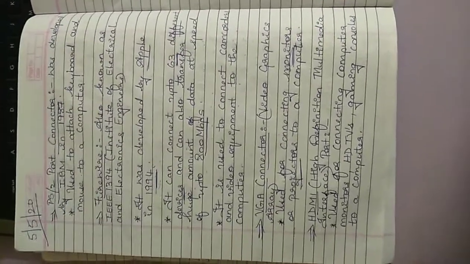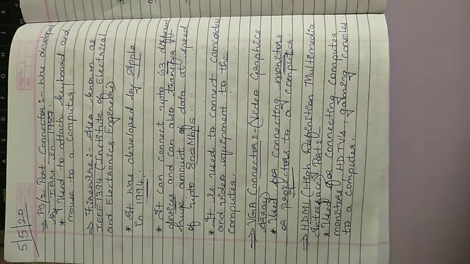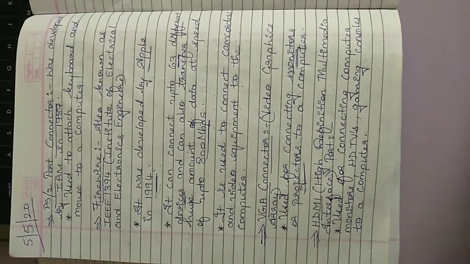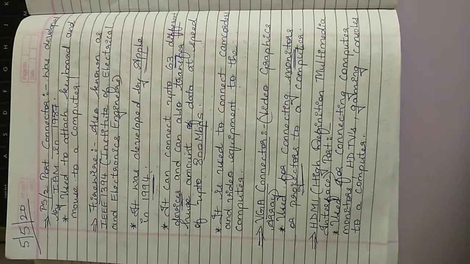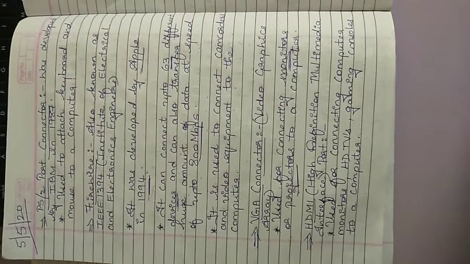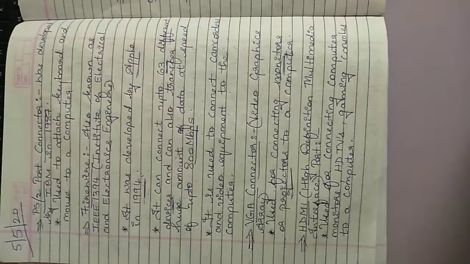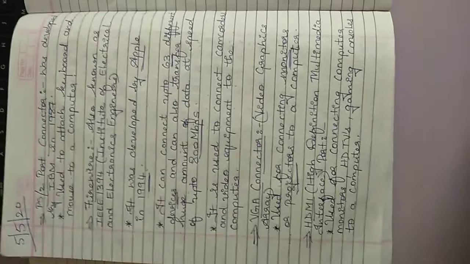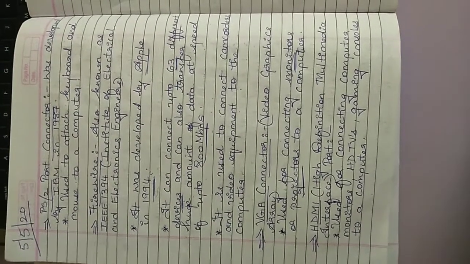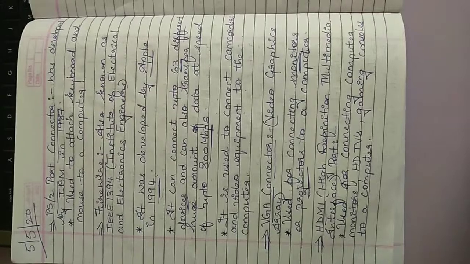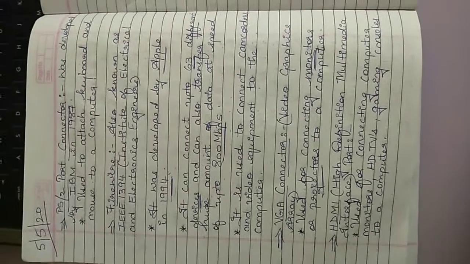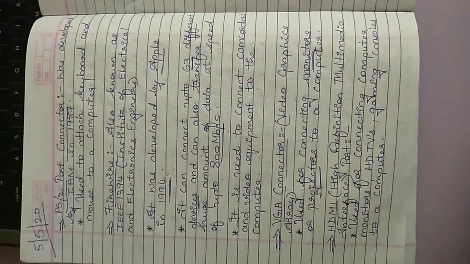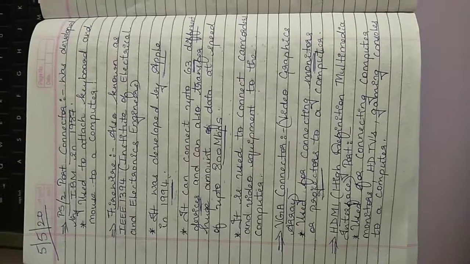Next we had gone through the topic called Firewire, also known as IEEE 1394, that is Institute of Electrical and Electronics Engineers. It's the full form of IEEE. It was developed by Apple in 1994. It can connect up to 63 different devices and can also transfer huge amount of data at the speed up to 800 Mbps. It is used to connect camcorders and computer video equipments to it.